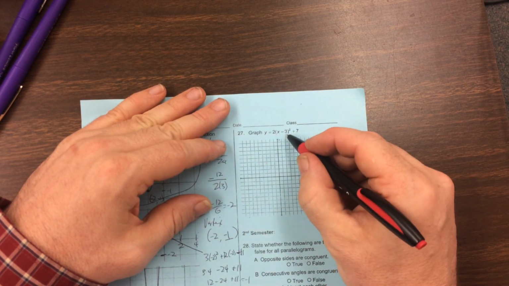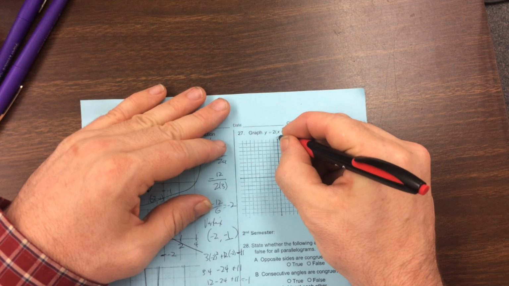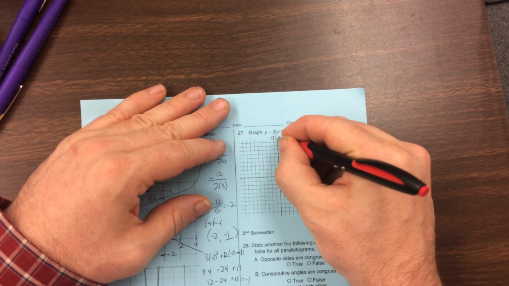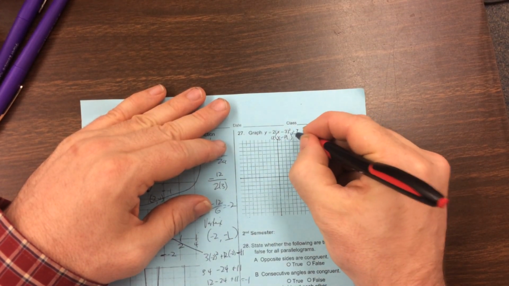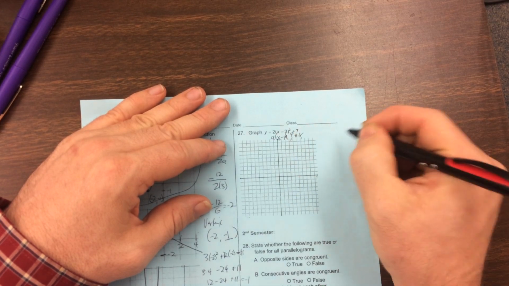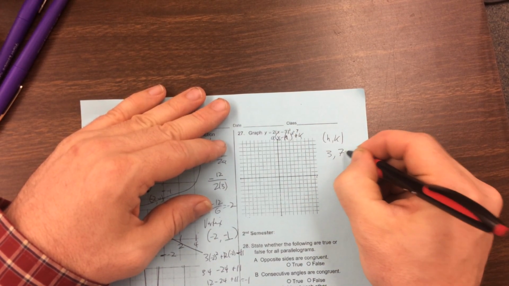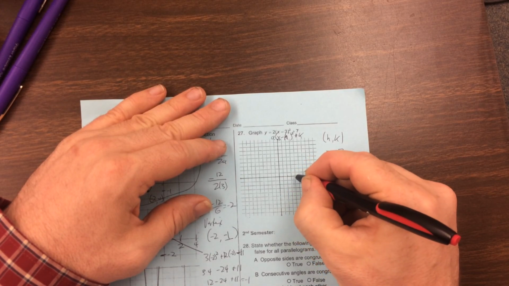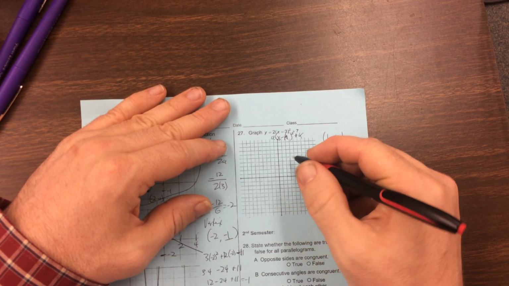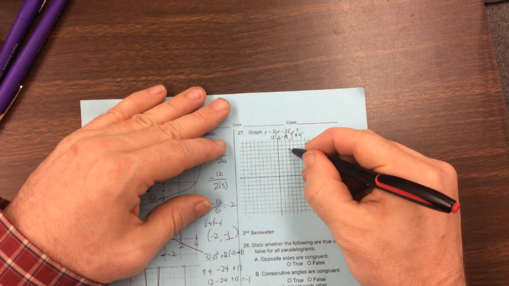So for this one, we see it's in vertex form. Vertex form is a times x minus h squared plus k. So my vertex here is h comma k, or 3 comma 7. 2, 3, 1, 2, 3, 4, 5, 6, 7.